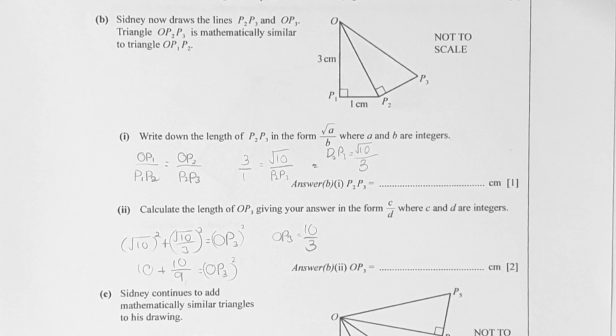So OP1 over P1P2 is compared to OP2 over P2P3. You will get 3 over 1 equals square root 10 over P2P3. Cross multiply them, divide by 3 to get your P2P3 as square root 10 over 3. For you to find OP3, since you have the value of OP2 and P2P3, you can now run the Pythagoras theorem to get your final answer as 10 over 3.